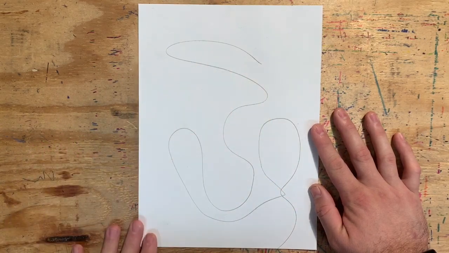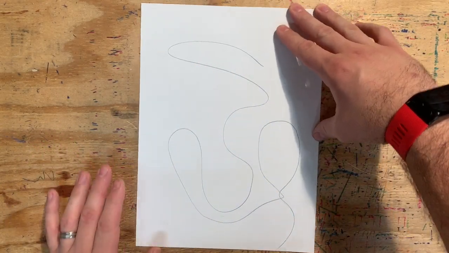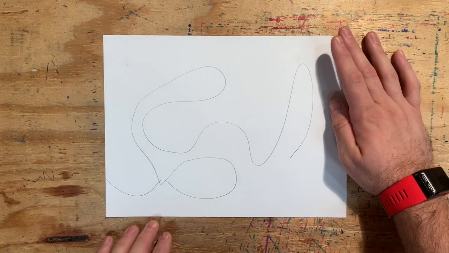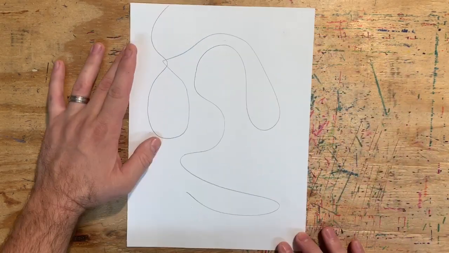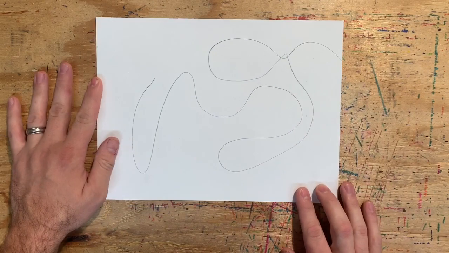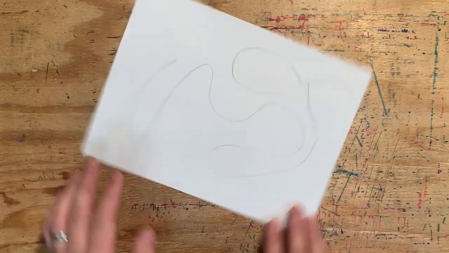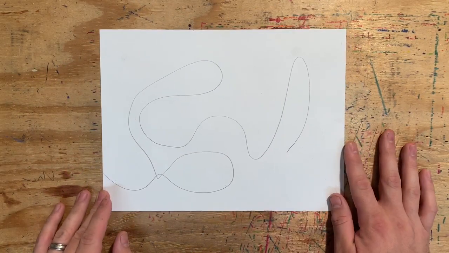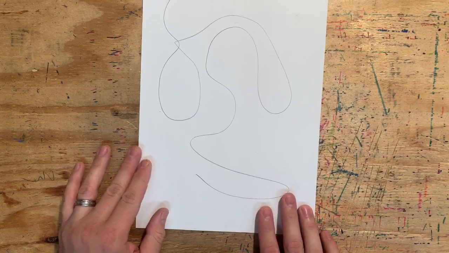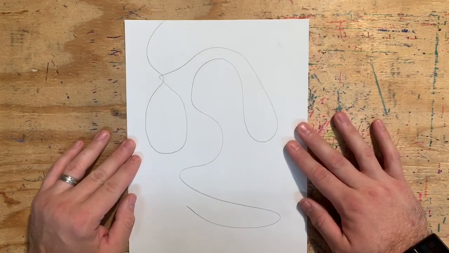So this way is going to make you think of a different place, and this way is going to make you think of something else. Let's see. I think I'm going with this way.